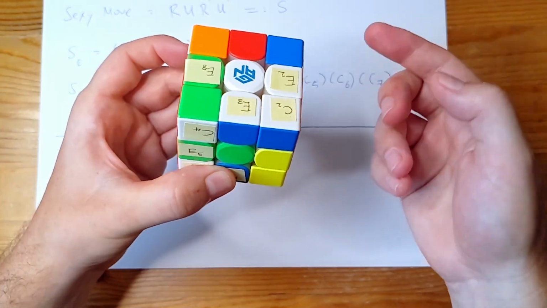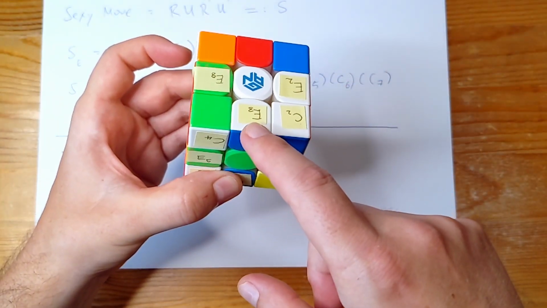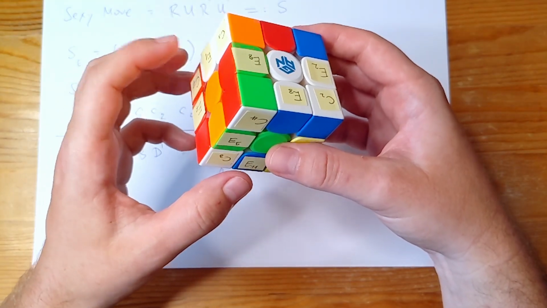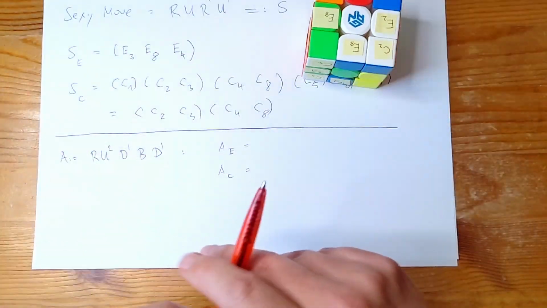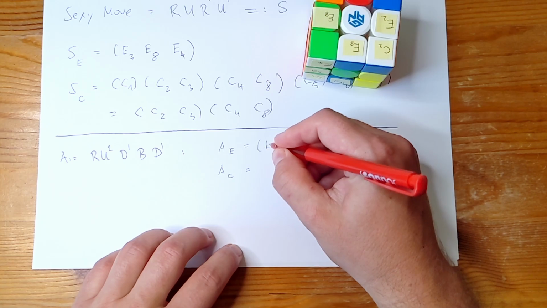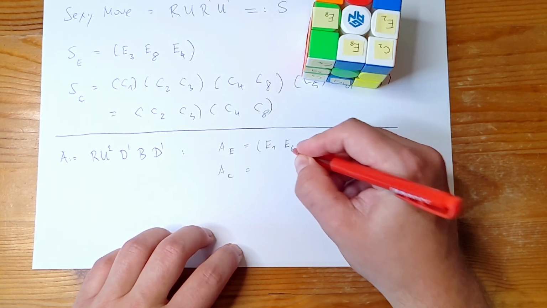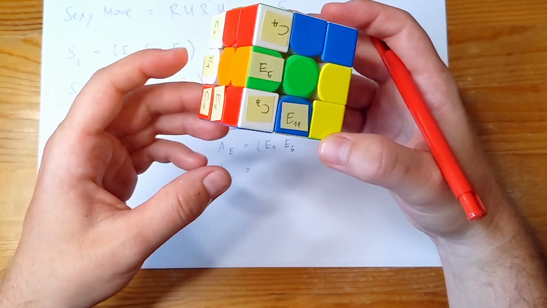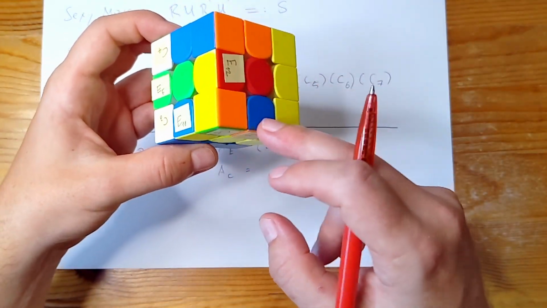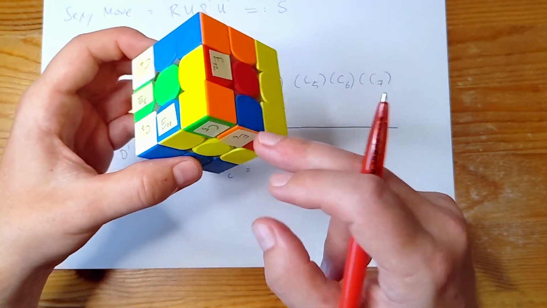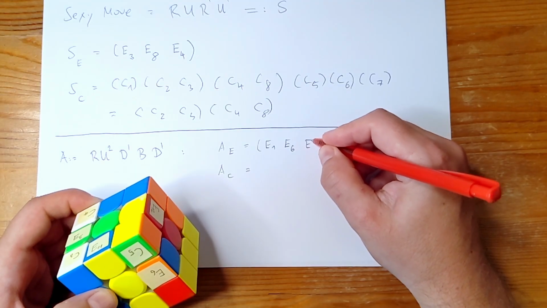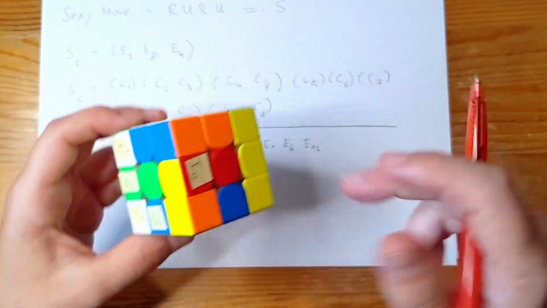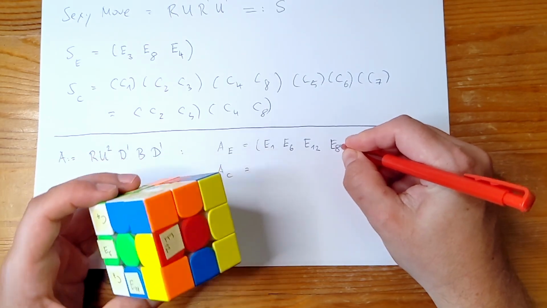Let's have a look. So indeed E1 has moved, it's not there anymore. E1 is now here. So this is what E6 was. So the cycle starts with E1 goes to E6. E6 has gone here. So this was denoted E12. The next, E12 went here, so this is E8.